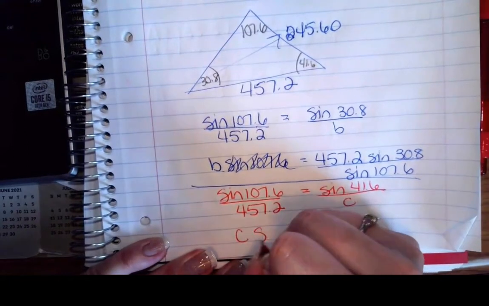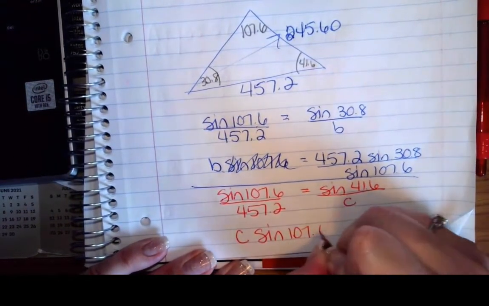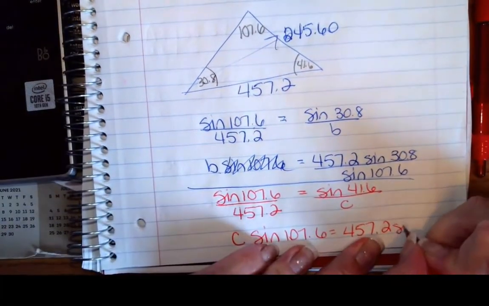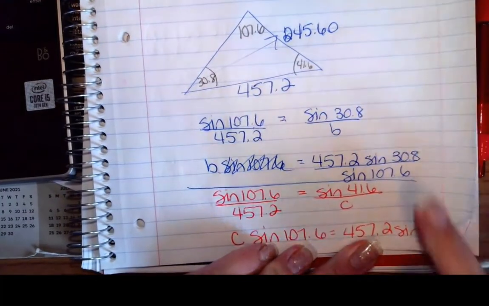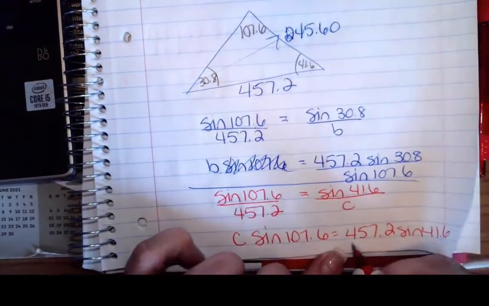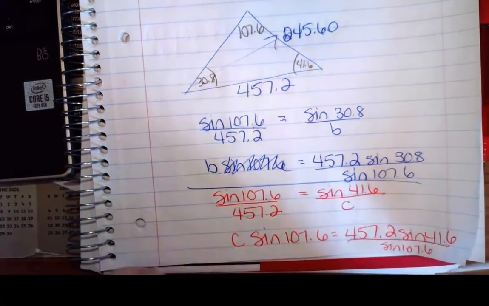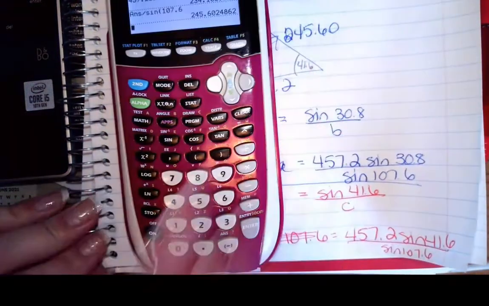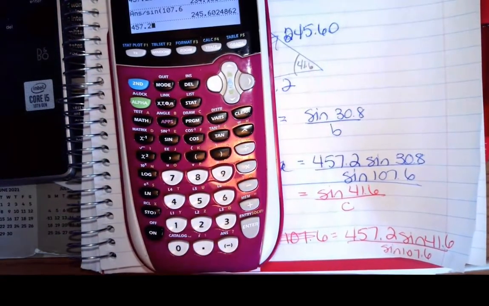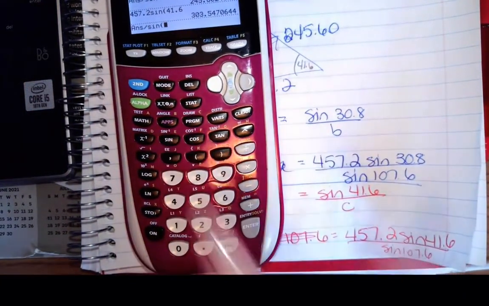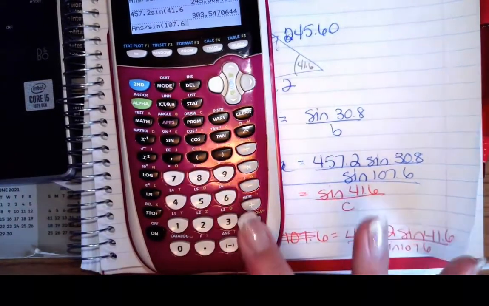So I have C times the sine of 107.6 is 457.2 times the sine of 41.6, and now I'm going to divide both sides by the sine of 107.6. So that gives me 457.2 times the sine of 41.6 divided by the sine of 107.6 is 318.45.